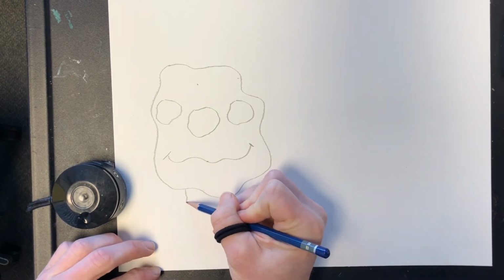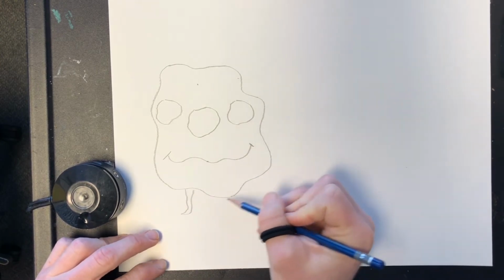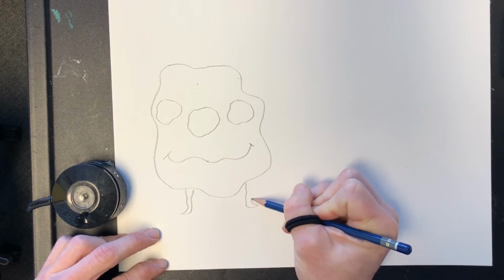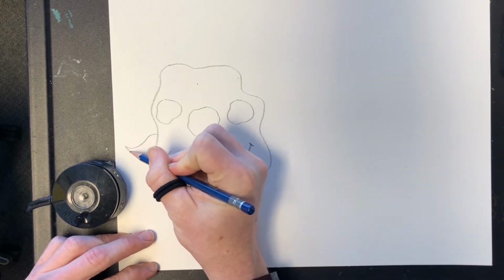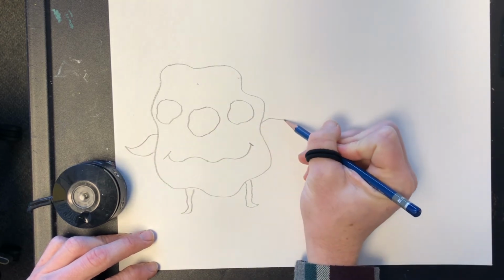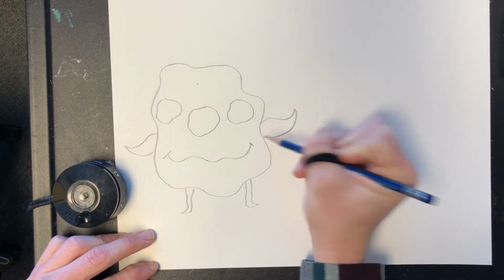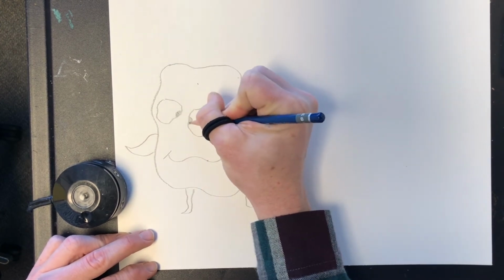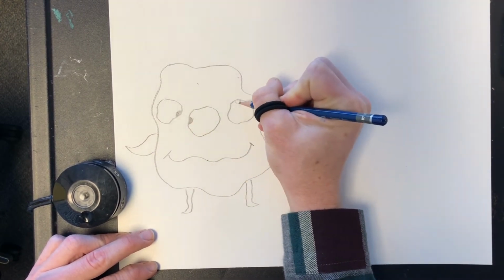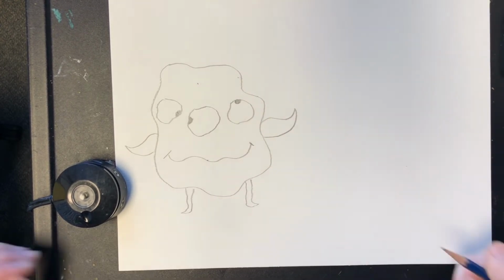Then I'm going to give it some wiggly legs. Organic. Maybe I'll give it a wiggle arm. Organic. And I'm going to make mine look silly by making their eyes going all different directions.